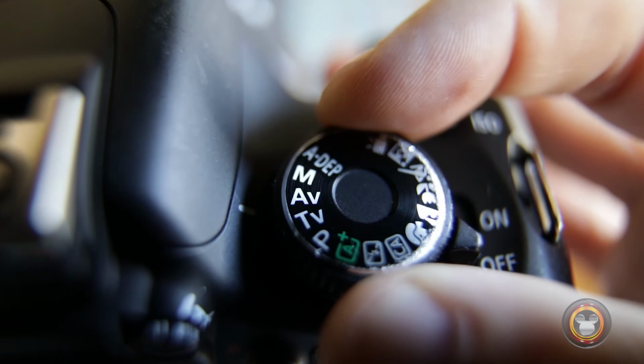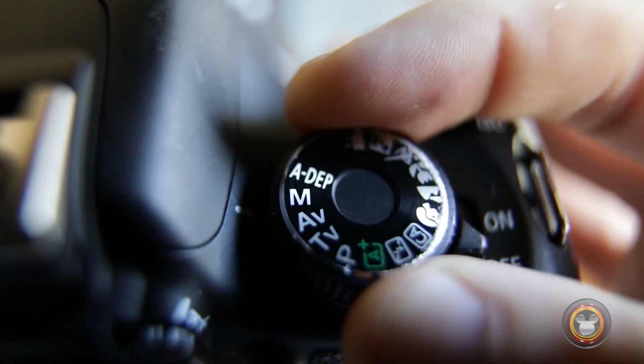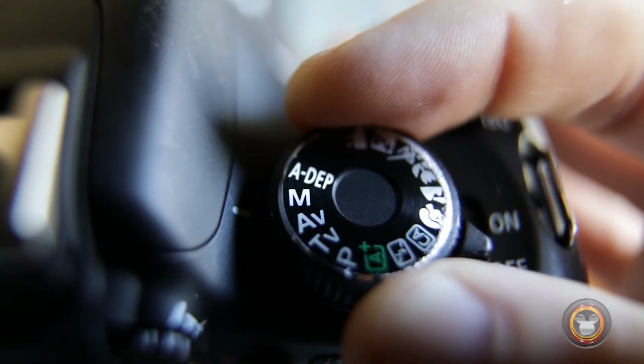So now we're going to switch from aperture priority to manual. Manual is going to allow you to set the shutter speed and the aperture to whatever you want. While you're setting the shutter speed and aperture manually, the camera has nothing to compensate to try to give you the correct exposure. But it's still trying to help you out. Take a look at the back of the camera.